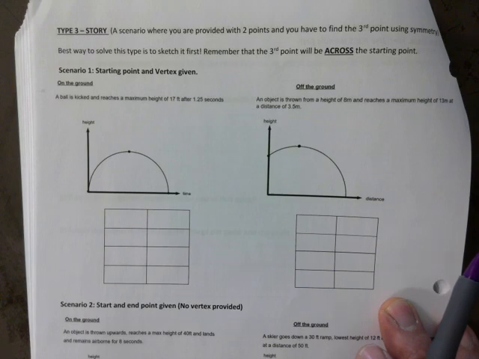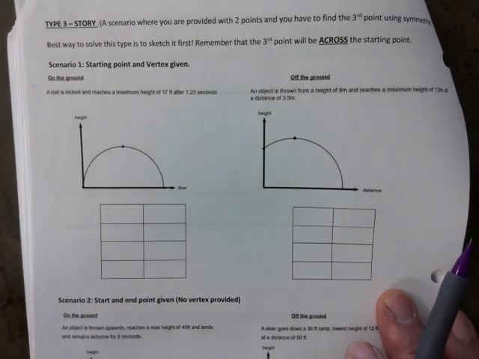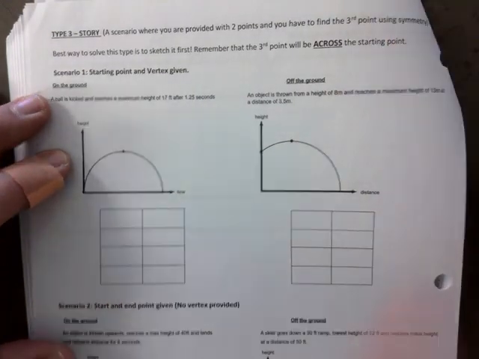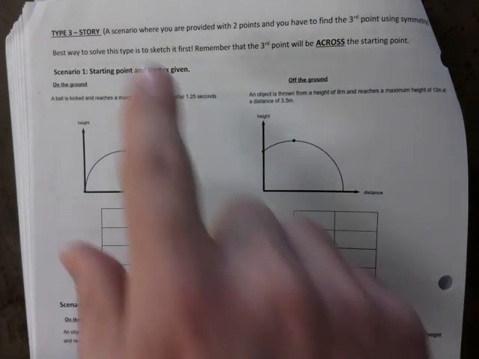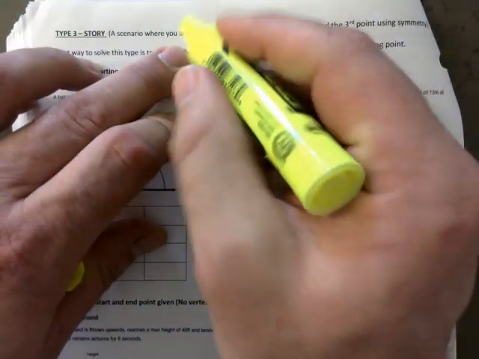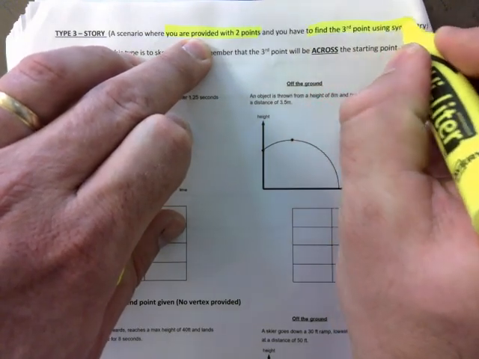The nice thing about type 3 is that you actually only have 2 columns, kind of like what we're used to. And so let's go over, and I'm probably not going to finish this lesson today, but I'm going to get you started, and hopefully you can do a few on your own. A scenario where you're provided with 2 points, you have to find the third one using symmetry, okay?